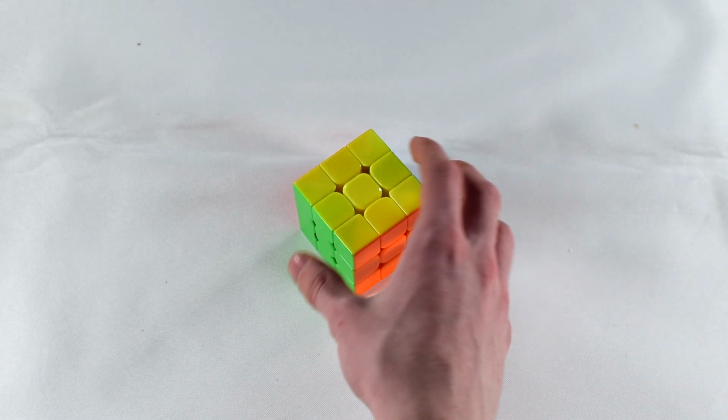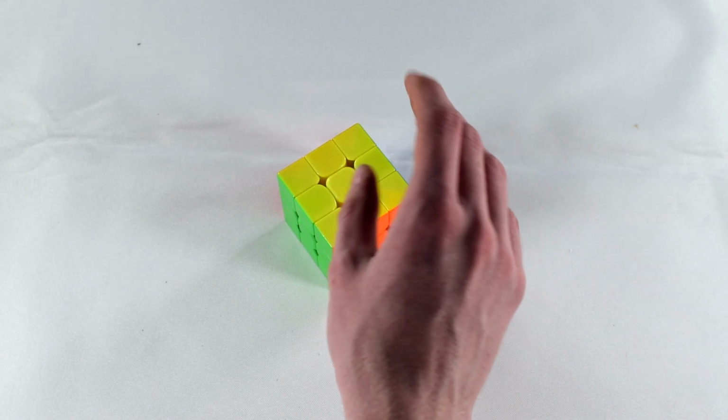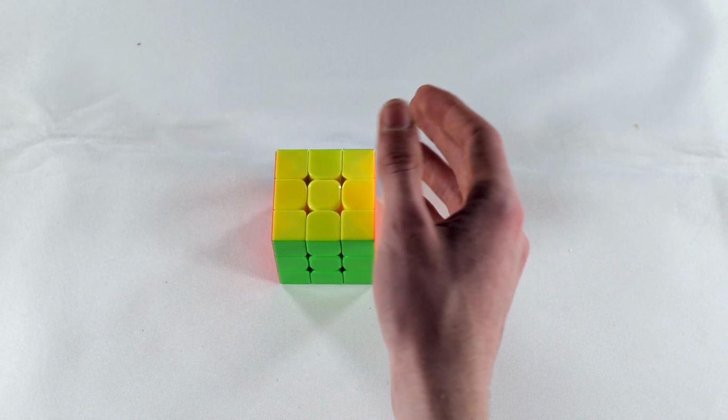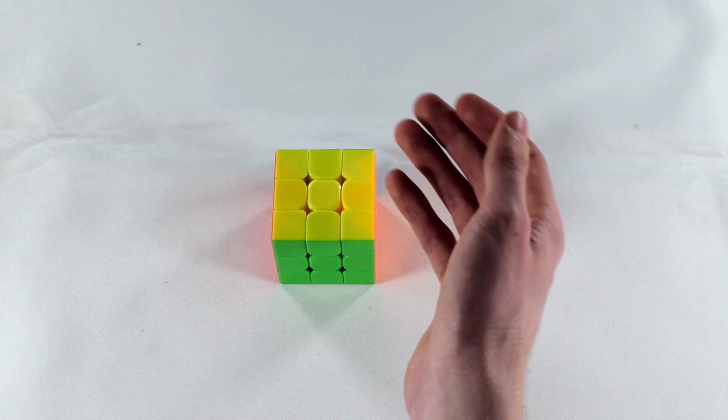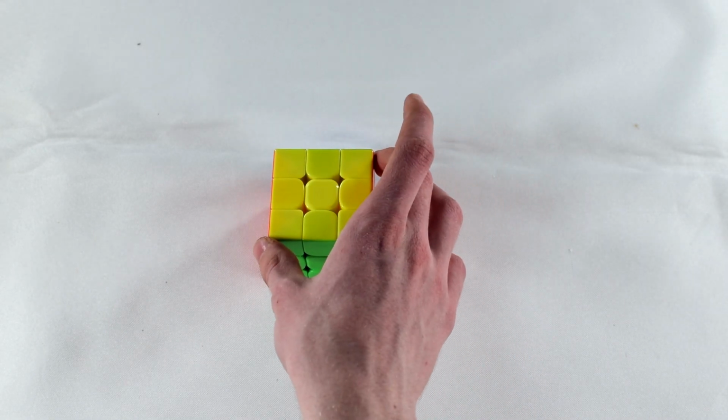So a lot of this is actually going to be my own research and figuring this out, because there's really nobody who has ever actually touched on this before. So a lot of this is going to be my own experience and knowledge with cubing. So is there a secret PLL? Let's go ahead and get started.